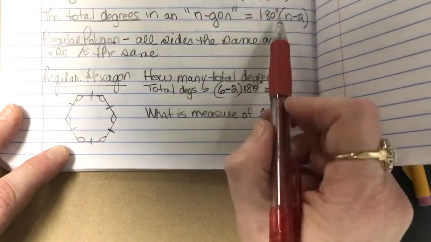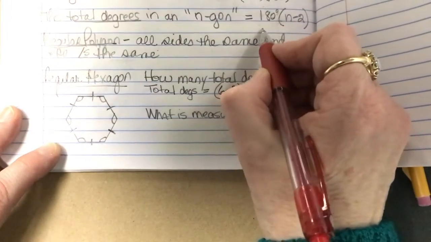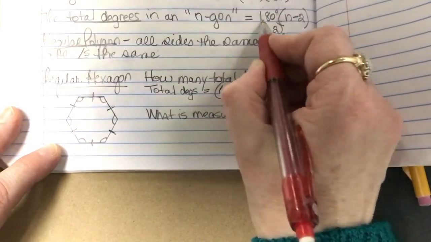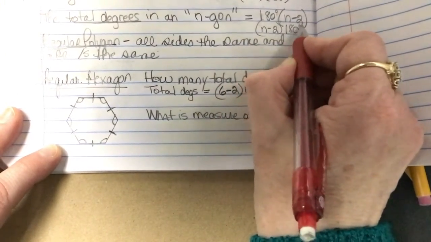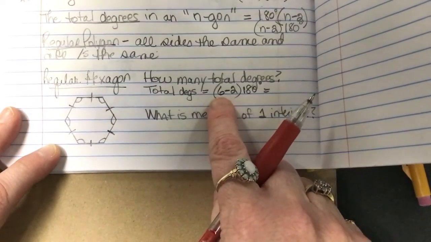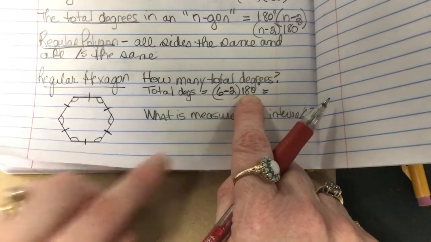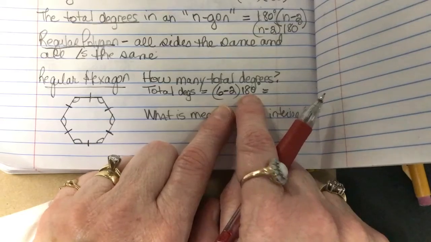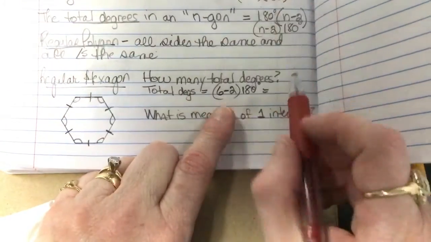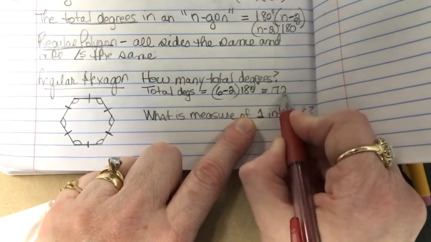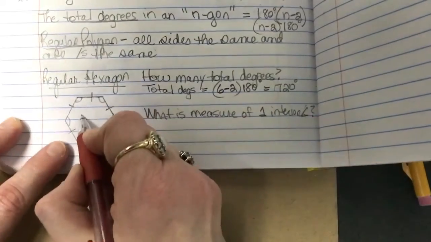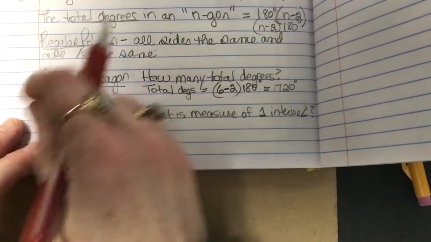So we use the n minus 2 times the 180, because we'll subtract the 2 and then multiply by 180, and we've already done that up there. That one was 720 degrees. So there's 720 degrees in this hexagon.